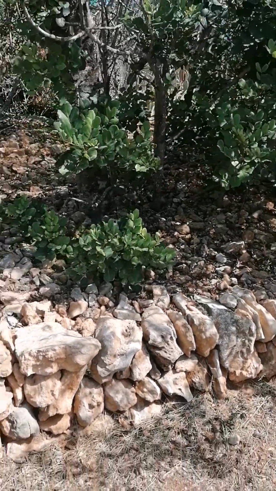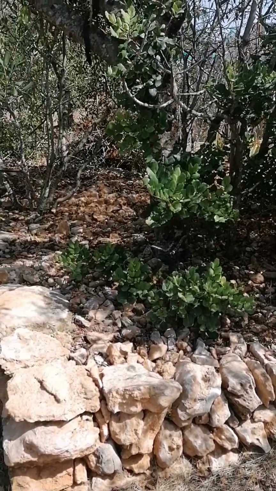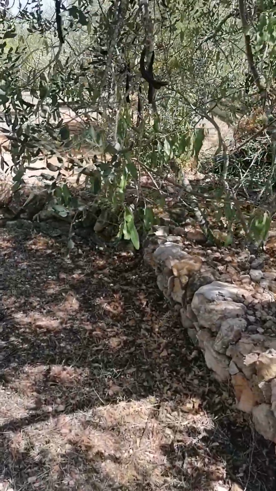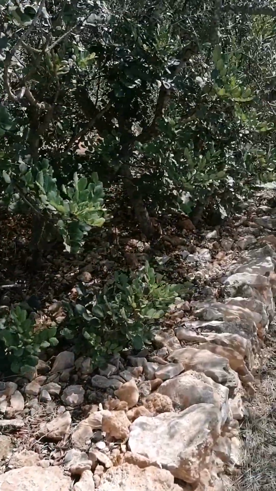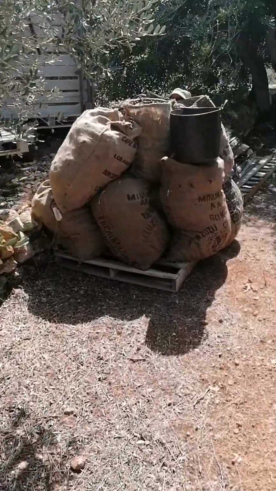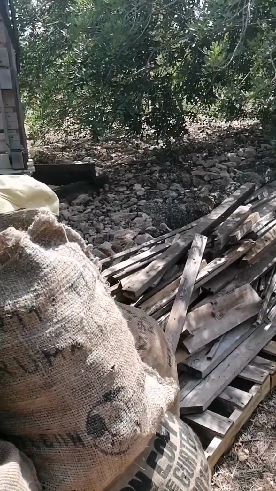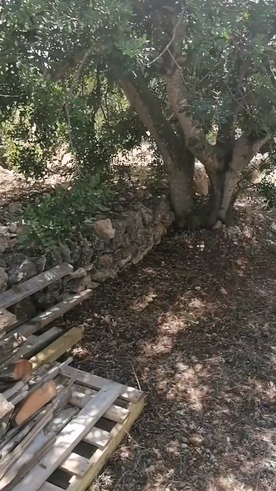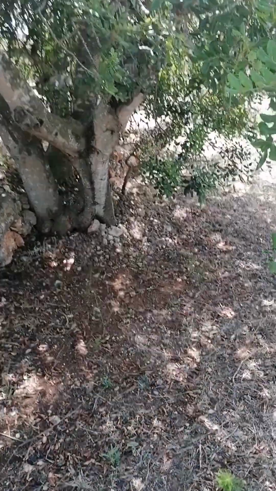As you can see, we have a combination of carob, almond and olive all closely growing together. But this is great because I can crawl underneath those trees now and pick my crop. So that's the idea, and I'm well on top of my work at the moment. You can see these bags of carobs ready to go in to be sold, and I will continue.